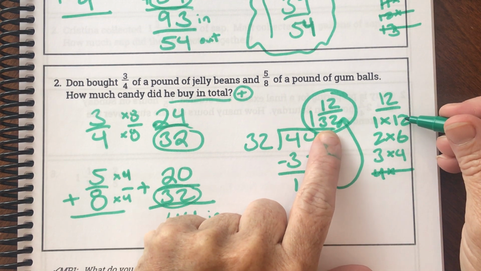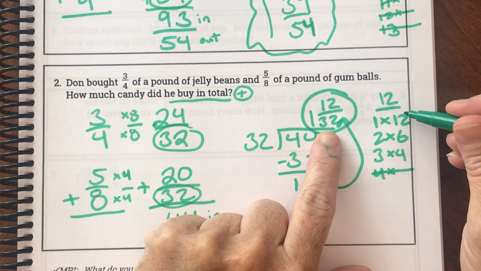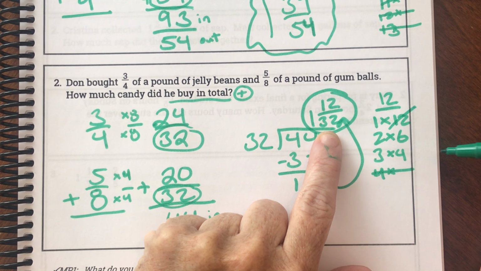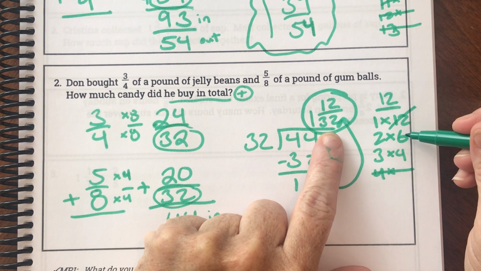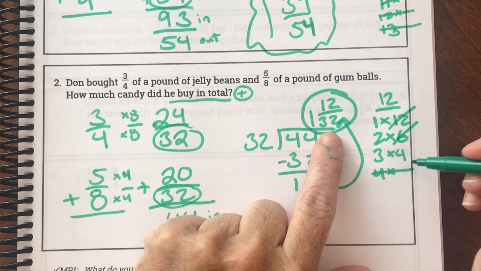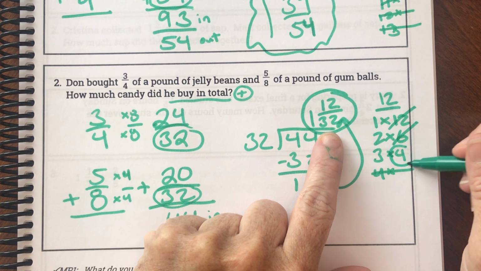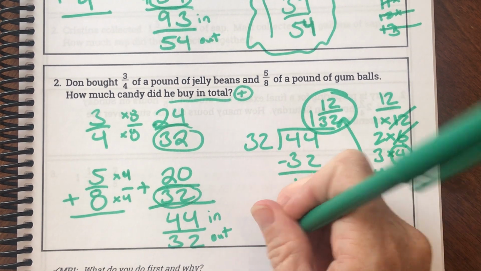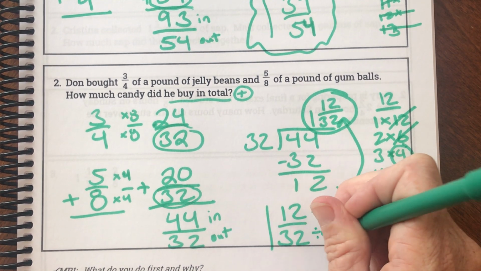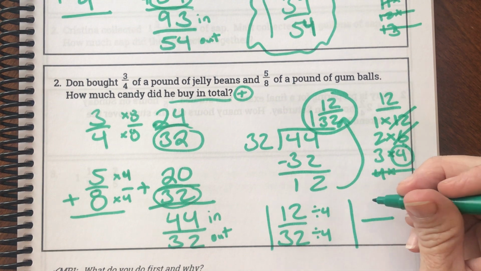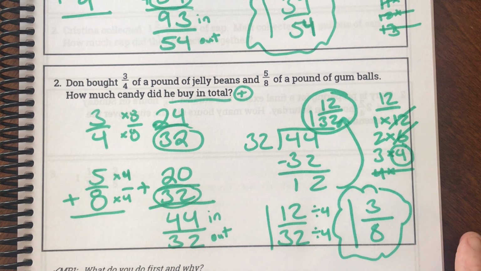Okay, is 12 a factor of 32? 12 times 2 is 24, and 12 times 3 is 36, so I say no. Is 6 a factor? No, because 6 times 5 is 30, and 6 times 6 is 36. Is 4 a factor? Yes, because 4 times 8 is 32. So let's divide both by 4. And we get 1 and 3/8 is our final answer.